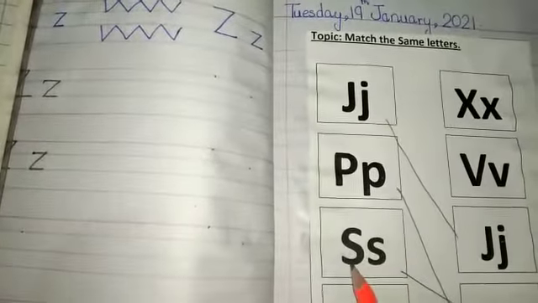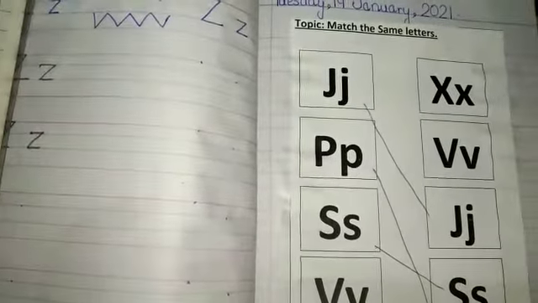After letter S, which letter is this? Capital V and small v. And where is letter V? Let's find it in the second line. Here it is. Okay, now match them. Like this.